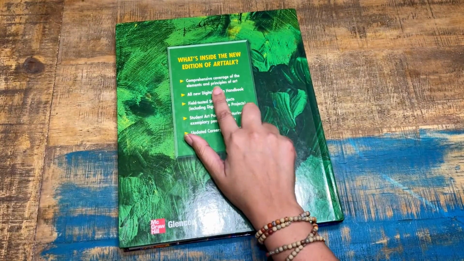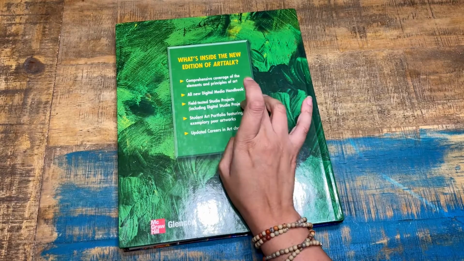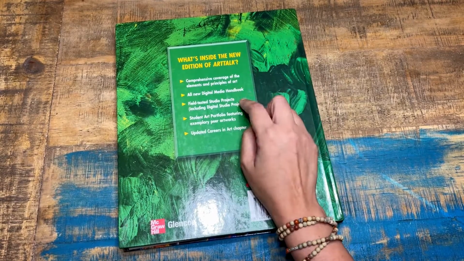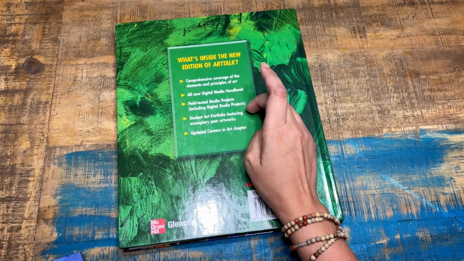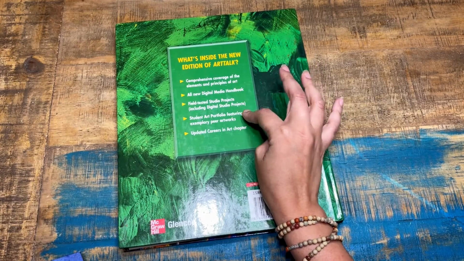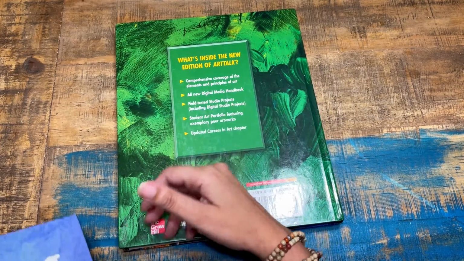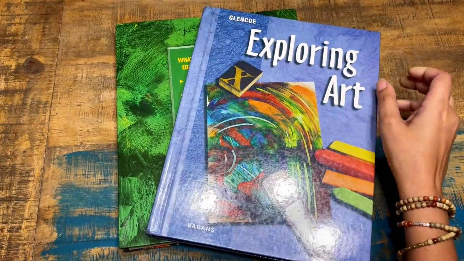So again, comprehensive coverage of elements and principles of art, digital media handbook, field tested studio projects, including digital studio projects, art portfolios, and careers as well. So that is everything, my friends.